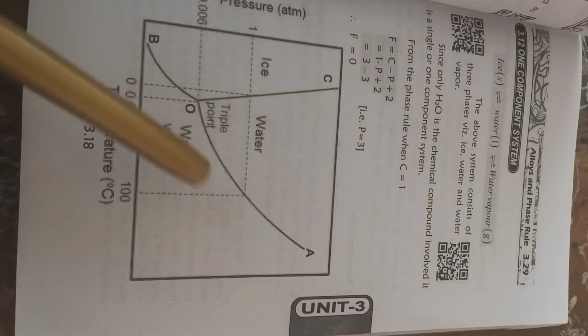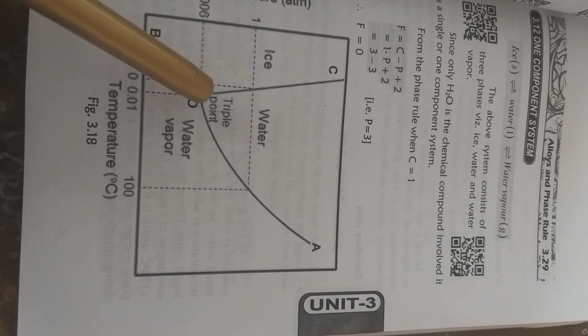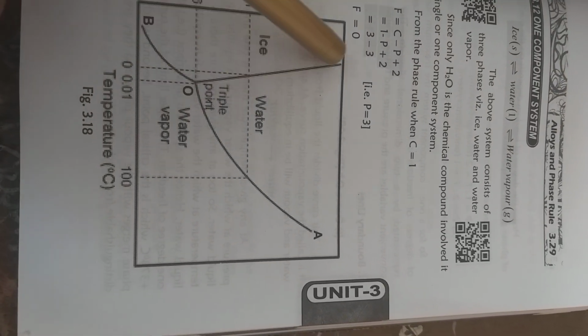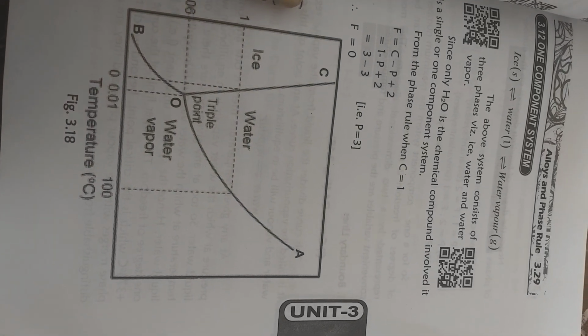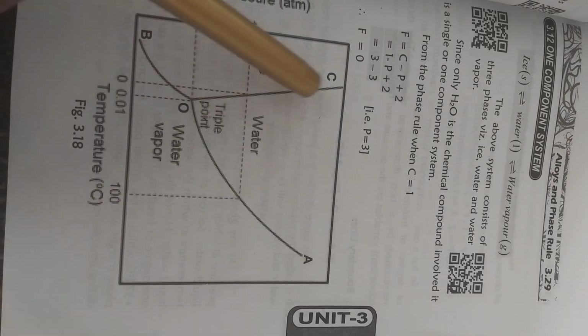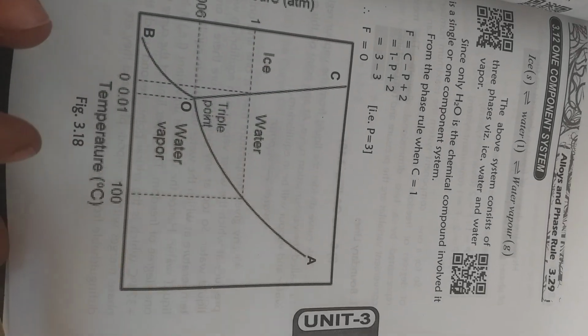So like the curves OA and OB, curve OC also, to study the system on the curve OC, one factor can be varied, the other has to be fixed. That is, the system becomes univariant on the curve.